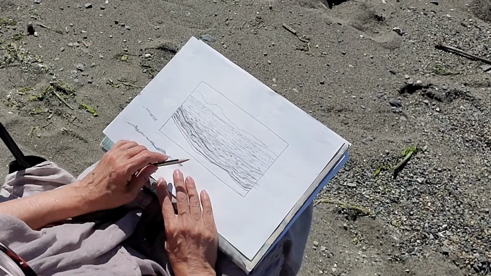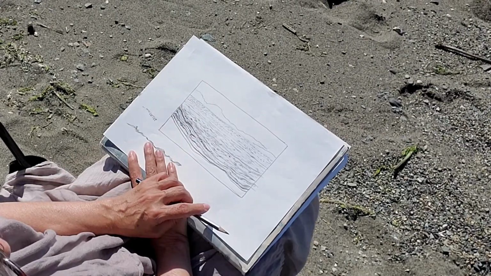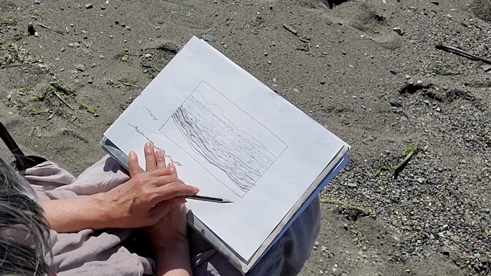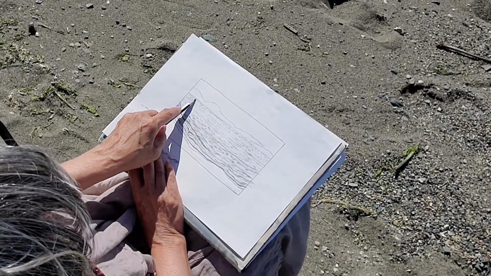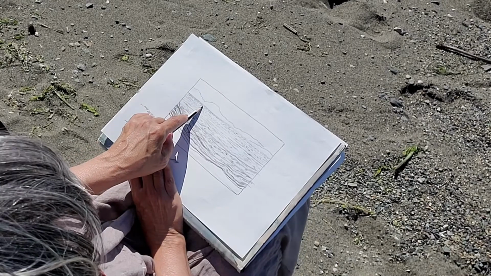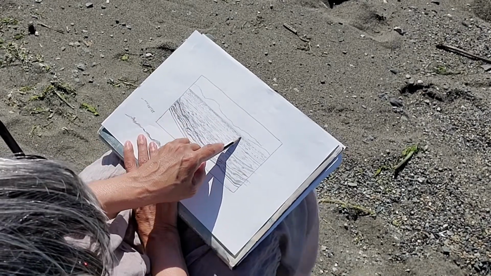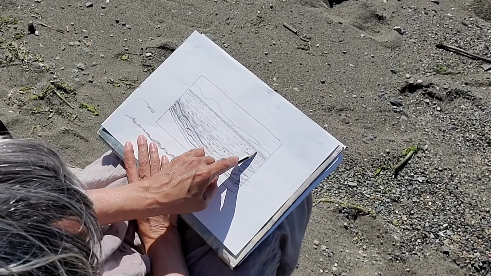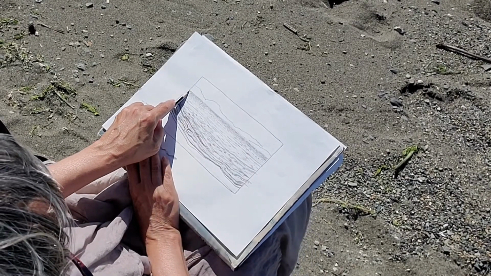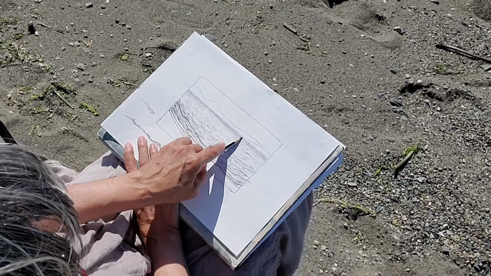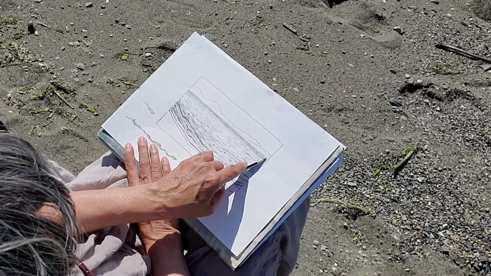Now, this is quite not much light or shadow going on in this water, so I'm going to try to make some of this water back here darker. In the background, it's darker.